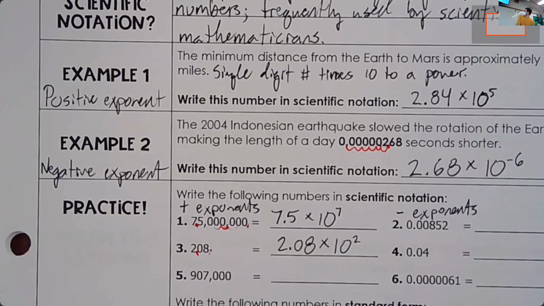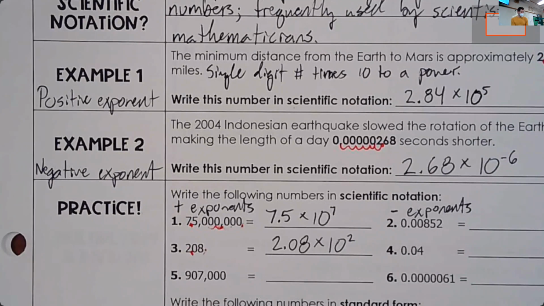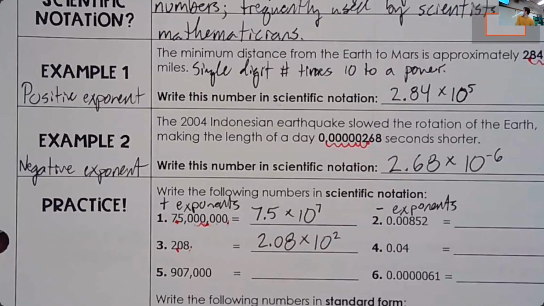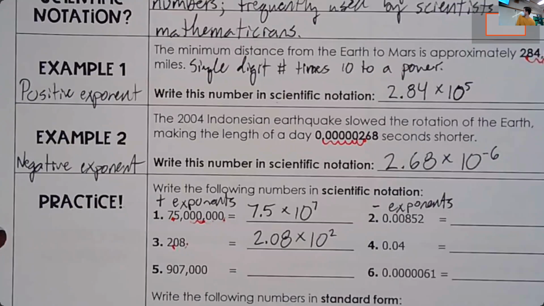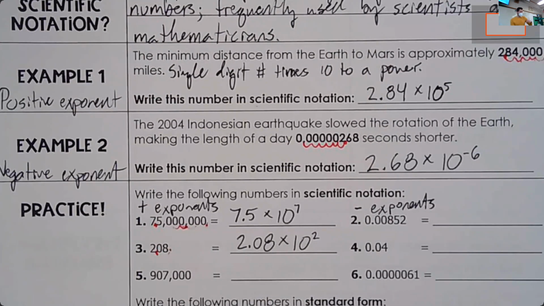So what I'd like you to do is try to finish up. That was 1, 3, and 5. So try to finish up 2, 4, 5, and 6 on your own. And once you get to 2, 4, and 6, remember that your exponent will be a negative exponent because you're moving the number the opposite direction. So go ahead and work on those 4 problems. Take a couple minutes on that or less, and then we'll check back in and move the opposite direction, going from scientific notation to standard form.